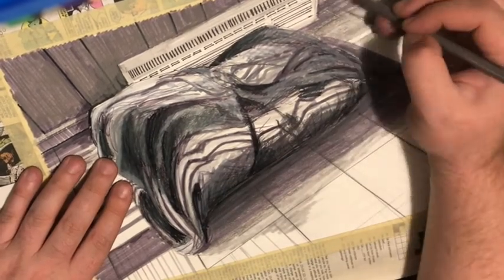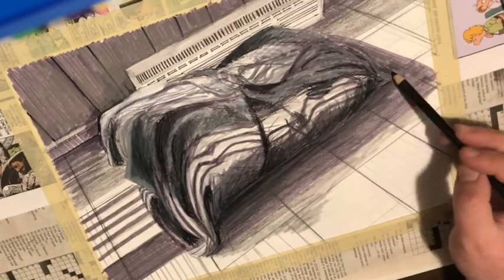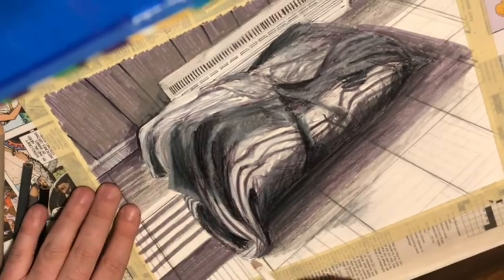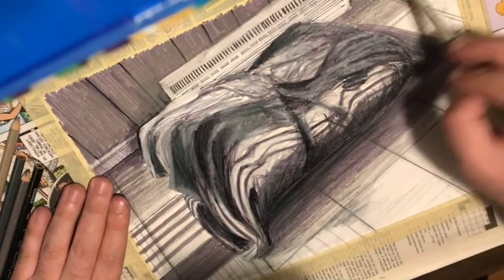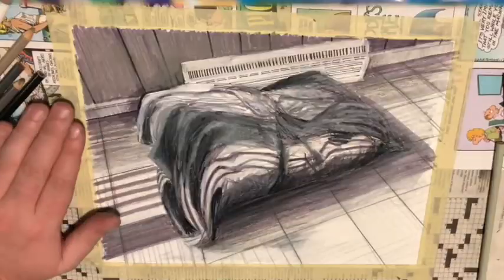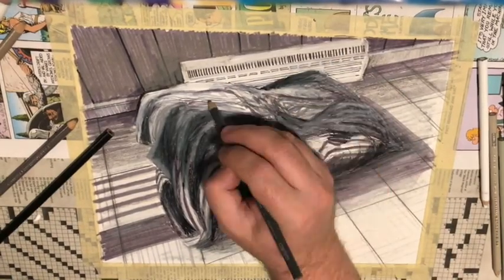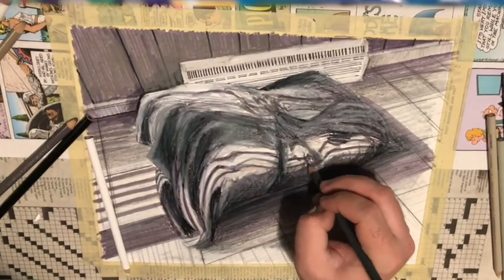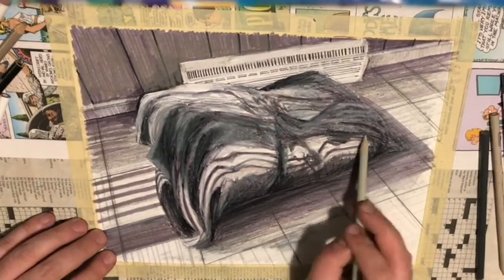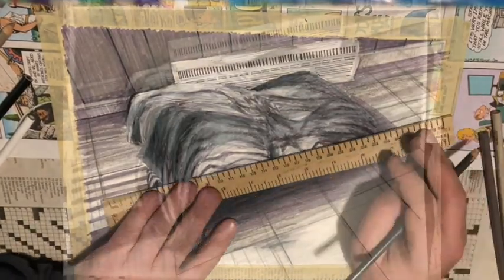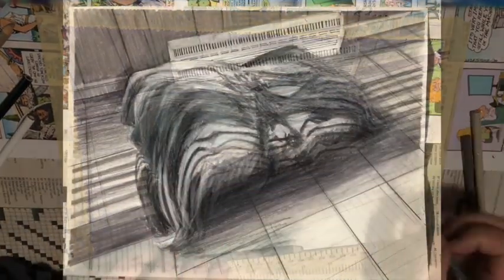And so you can see I've come in and I've really started to work on that cast shadow of the pillow. And the shadow has an umbra, which is right underneath, and then a penumbra, which is the gray area all the way stretching out from it. And then even past that, there's the antumbra, that antumbra that is kind of this haze that you'll see here.